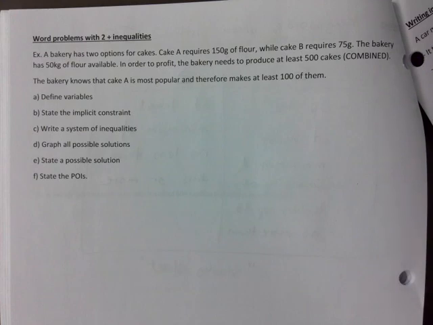Okay, so some of you may already have written the inequalities for this one. I didn't post the key, I don't think. I posted the key for this one, so I guess just follow and see if you got it right.